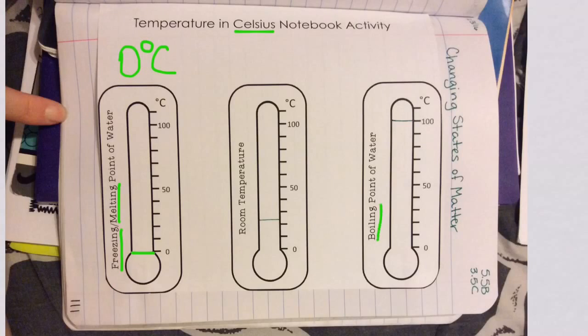Okay, the boiling point, we're going to put a line right across, and you're going to fill in your thermometer. Color it in nice and neat. And we're going to do it all the way up on the boiling point. We're going to go all the way up to 100 degrees Celsius and write that right up above. And you're going to color that in nice and neat.